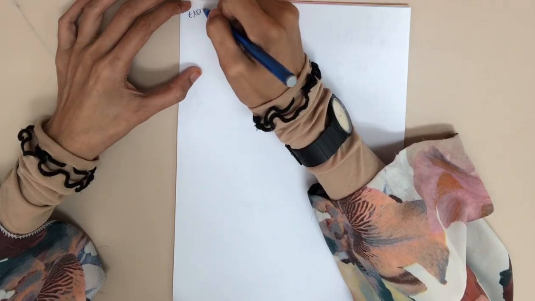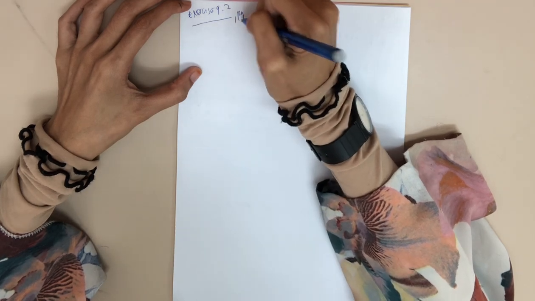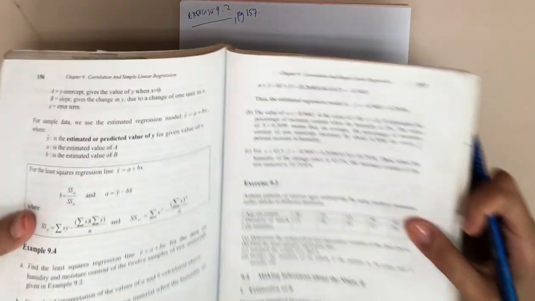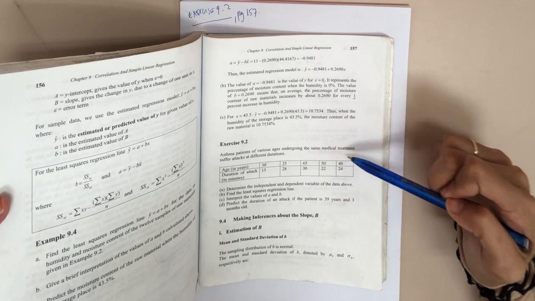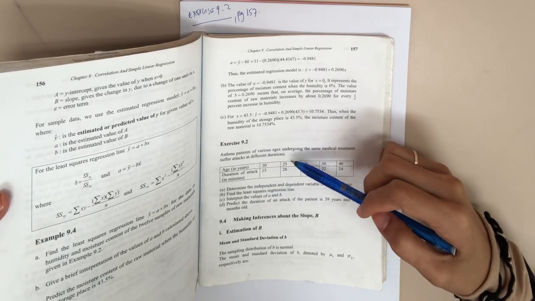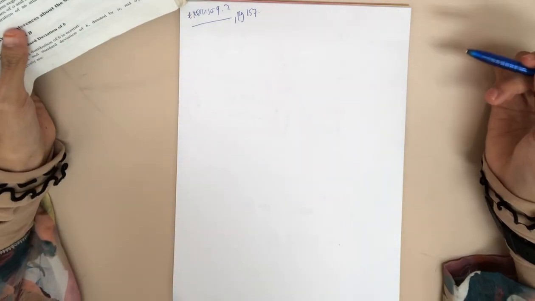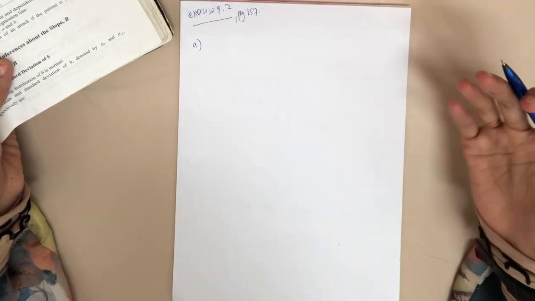Alright, so next, without further ado, I will give you another example or exercise. Exercise 9.2, page 157. Class, the question given is: asthma patients of various ages undergoing the same medical treatment suffer attacks of different duration. So this is the table that we have. Question A asks you to determine the independent and dependent variable. Based on this table, you need to identify by yourself which one is independent and which one is dependent.